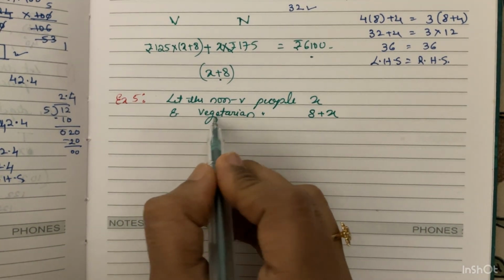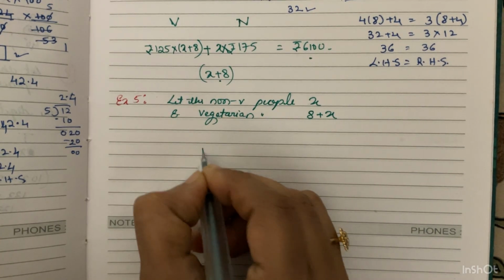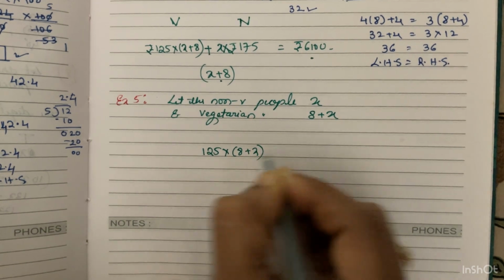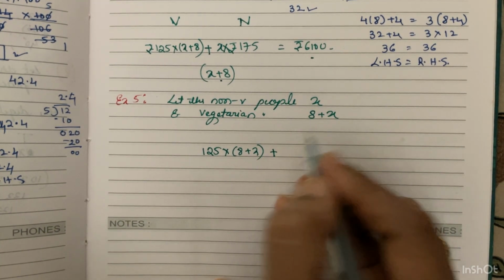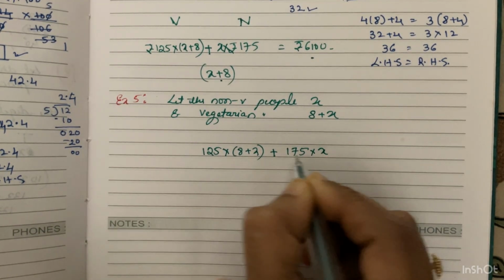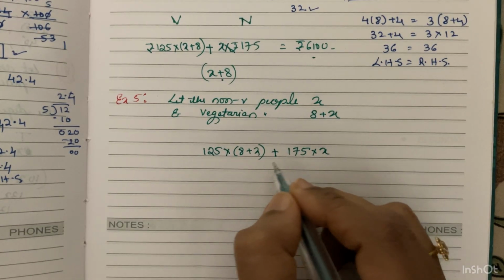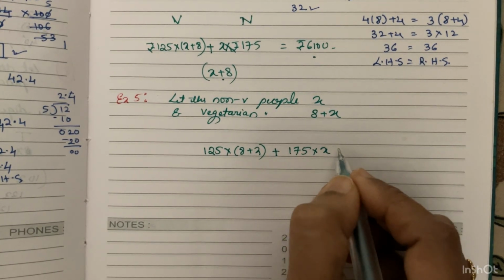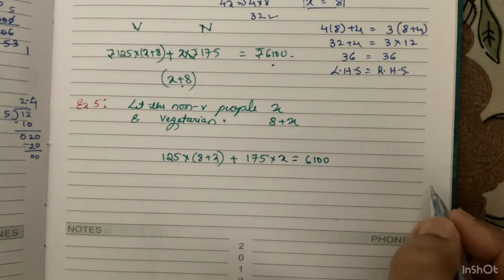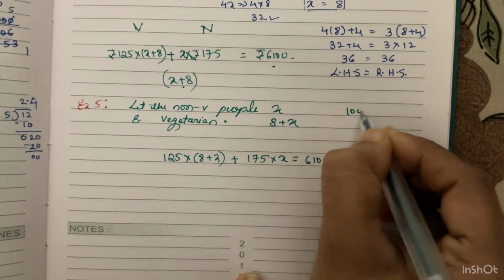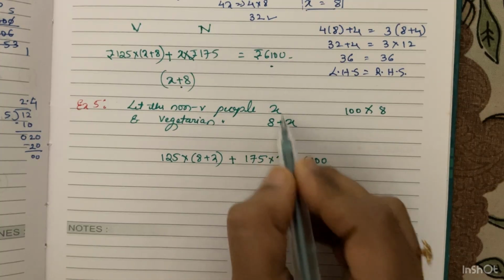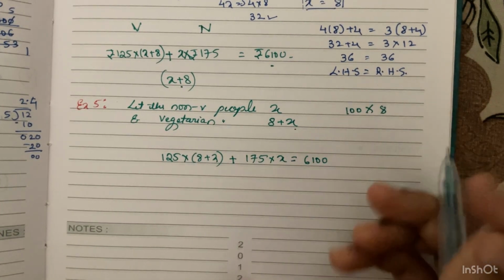Now see, vegetarians paid rupees 125 for one thali. This we multiply with 8 plus x, and we add this to what non-vegetarians paid, 175 rupees for one thali, times x. When we multiply and add, we get the total money, that is 6100. For example, if one thali is 100 rupees and there are 8 people, we multiply like this. Here we consider variables instead of numbers, because we don't know them, and that is what we are finding.